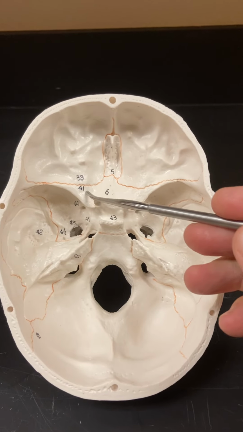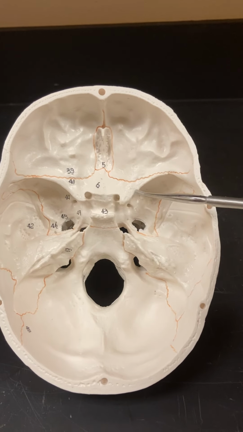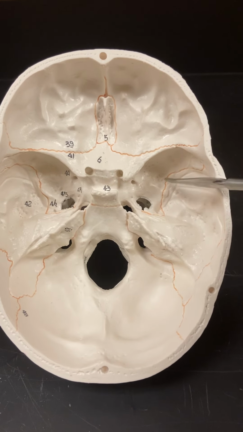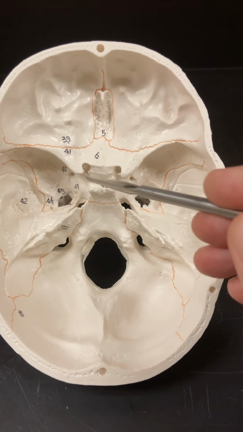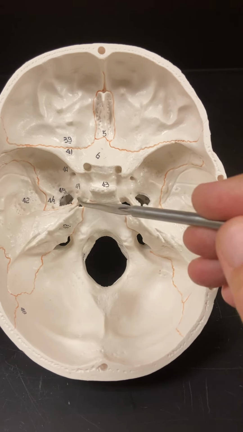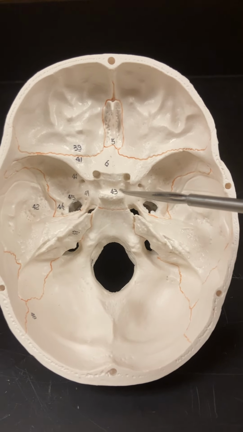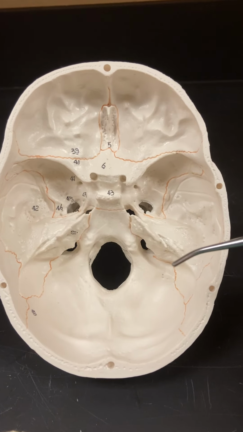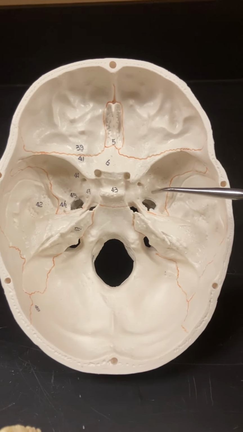So the lesser wings are these smaller ones on the superior. The bigger wings are down in here, the greater wings. The body is the middle part, and within the body, you have a saddle right there.